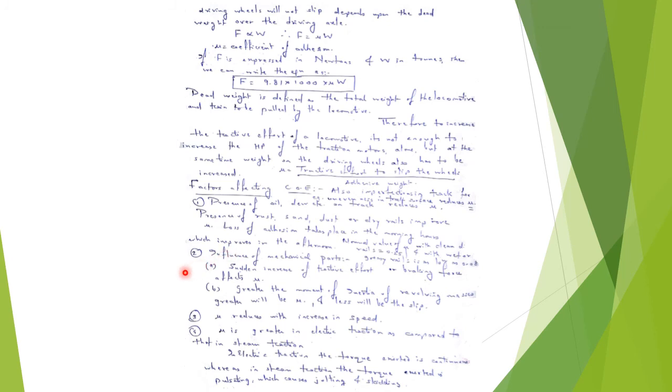The coefficient of adhesion is also influenced by the mechanical parts, because if there is a sudden increase of tractive effort, it will affect the coefficient of adhesion. If you suddenly try to increase the tractive effort, or if you suddenly try to decrease the tractive effort, then the probability of the driving wheels slipping off the rail tracks becomes more. Similarly, the greater the moment of inertia of the revolving mass, the greater will be the coefficient of adhesion and the less will be the slip. The coefficient of adhesion reduces with increase in speed. So as you increase the speed, the coefficient of adhesion reduces.